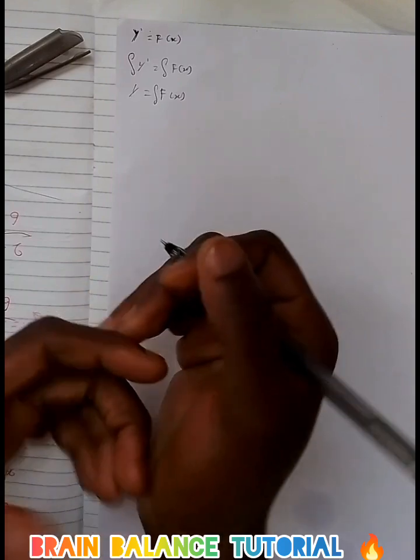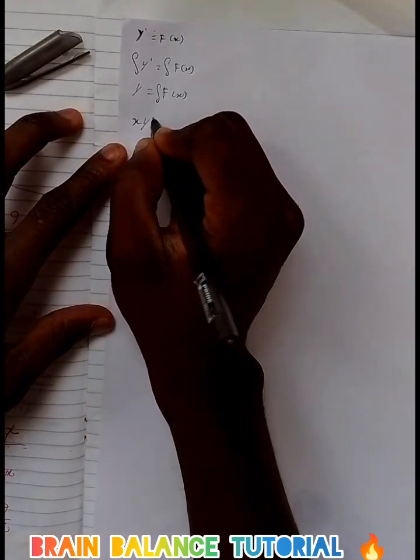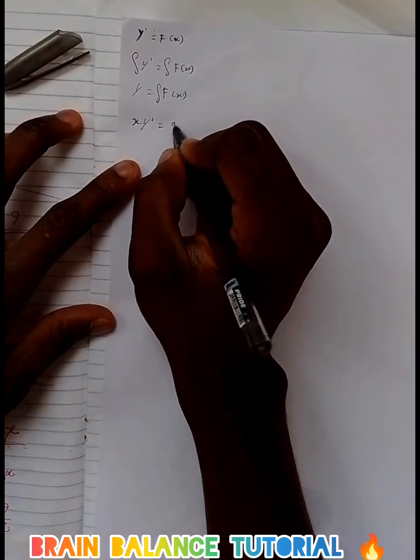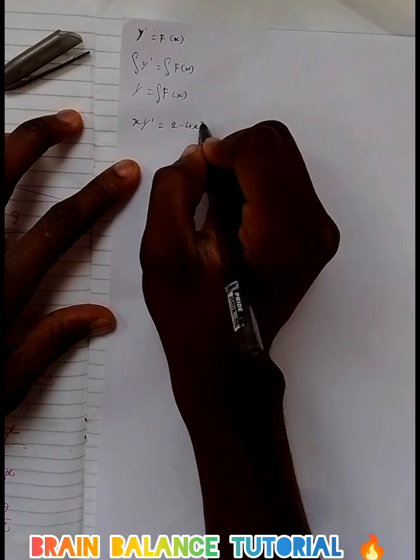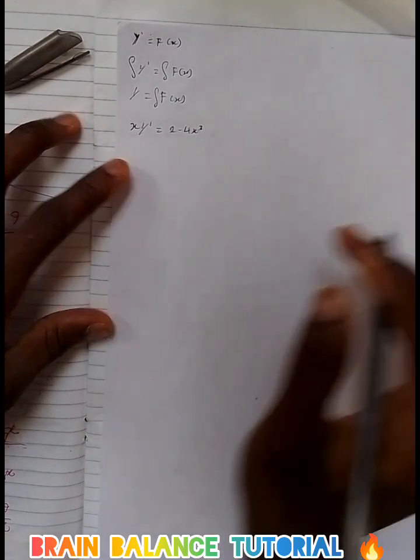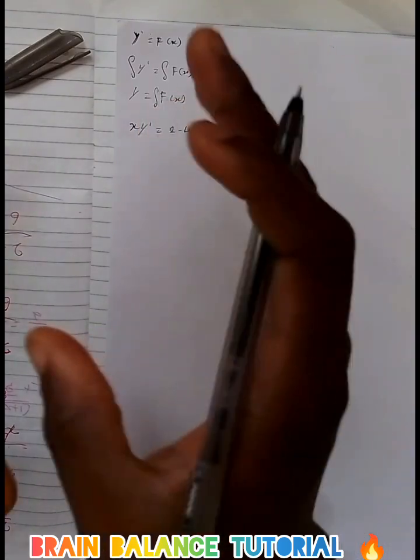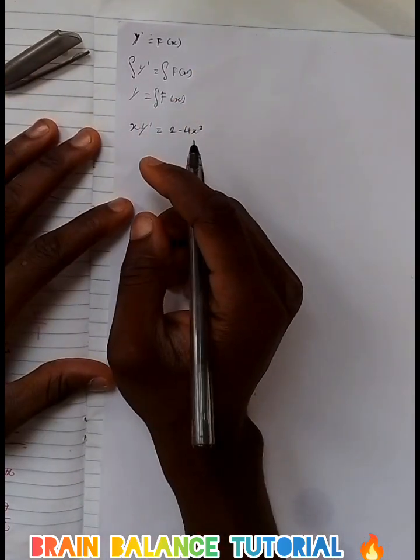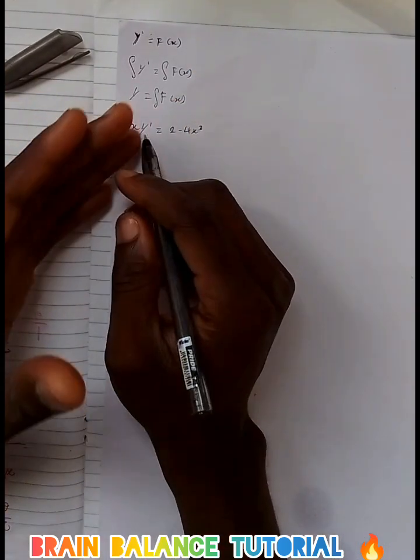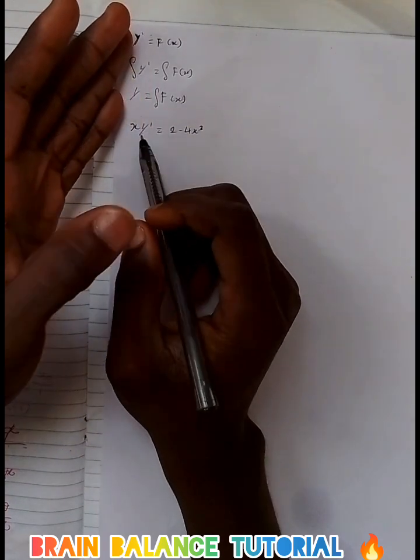So let's say you have a variable like x y prime equals to 2 minus 4x cubic. So you need to know that for every differential equation, in most cases, to settle some things, you need to understand how to substitute and how to, you know, change the subject of the formula. You need to be good with that. So we have to make this side look like only the y prime, and this side all the x variable.